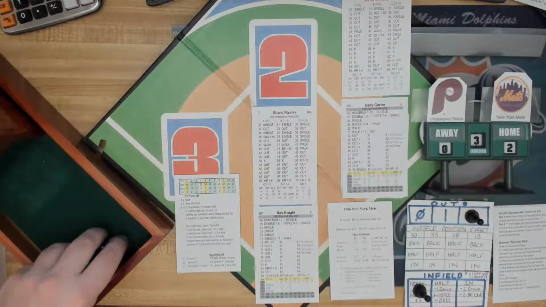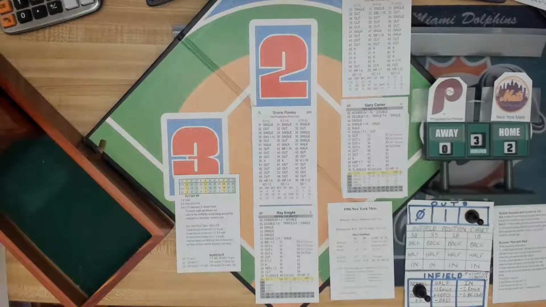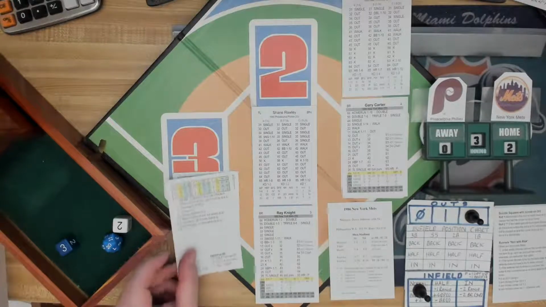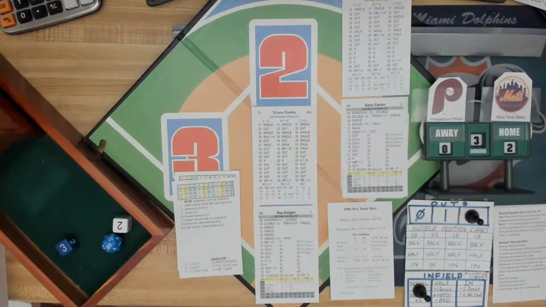Here's Ray Knight. Knight singled his last time up. He's 1 for 1. 2 outs, though. 32 for Knight. That is a blank. Shane Rawley, C pitcher. Oh, he's out of there. How about that? That's a ground out to short. Inning ends.